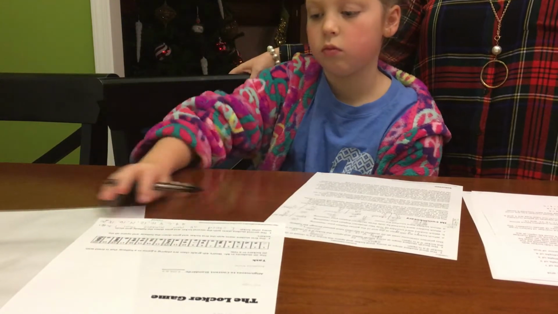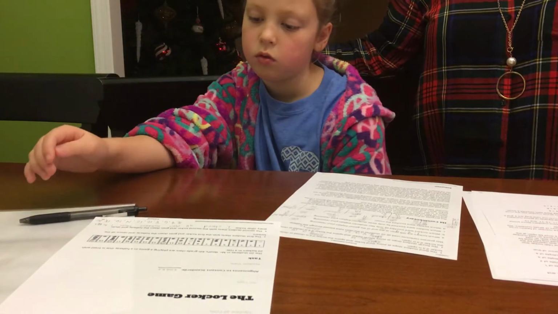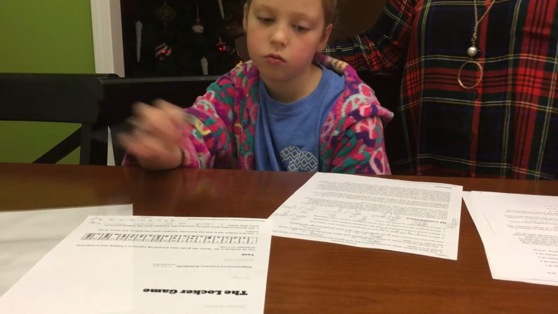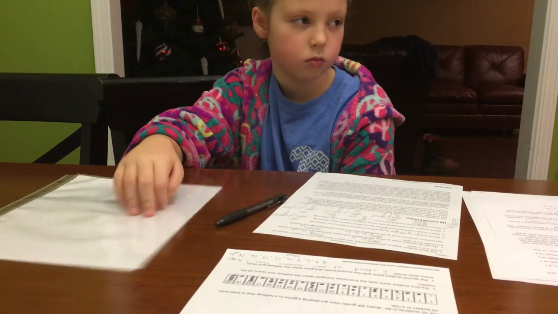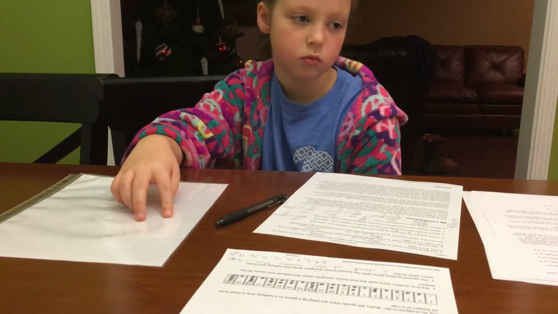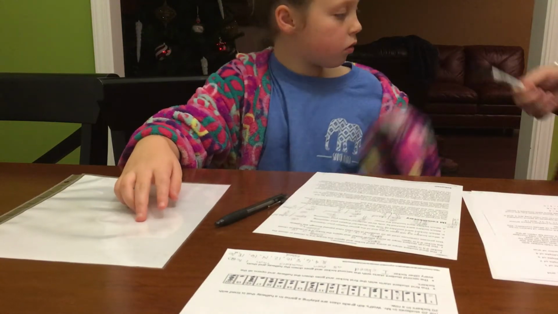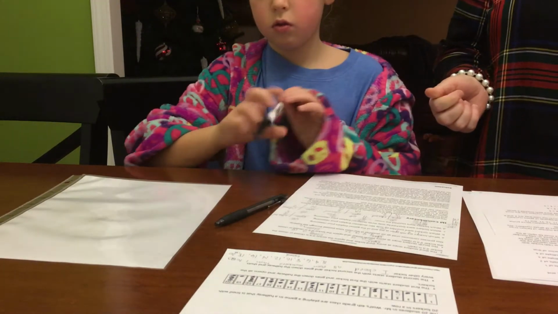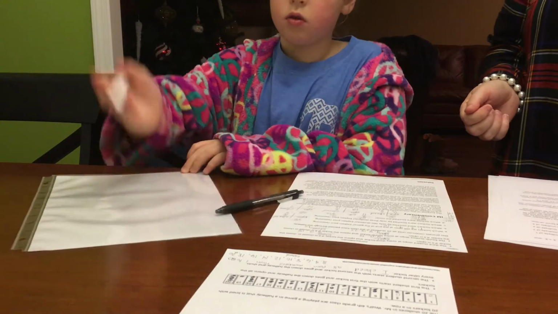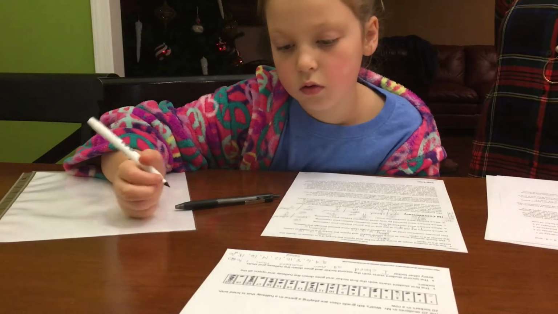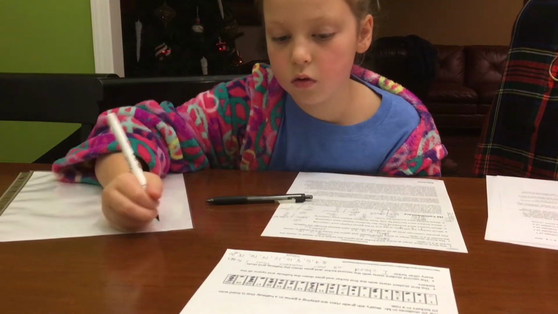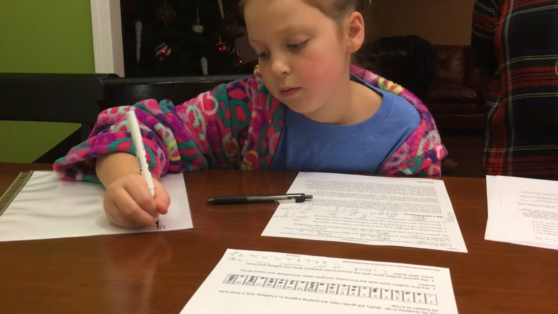How many factors does each one of those have, Macy? Can you find, let me get the expo marker. Each one of those numbers has the same number of factors. Try to find the factors of 12, 18, and 20.